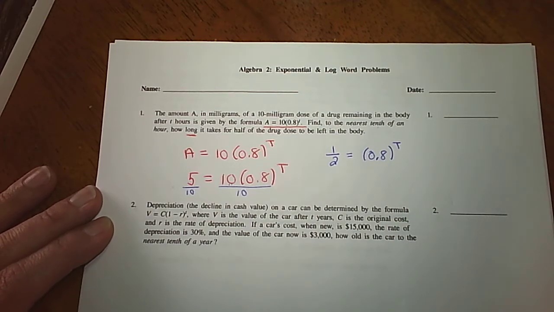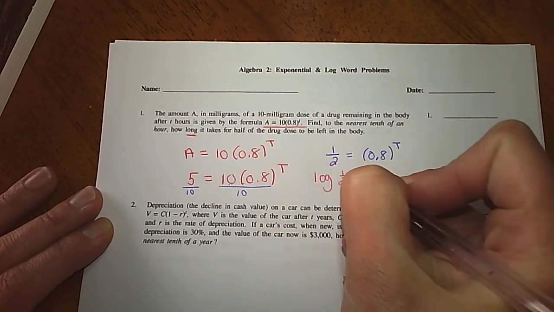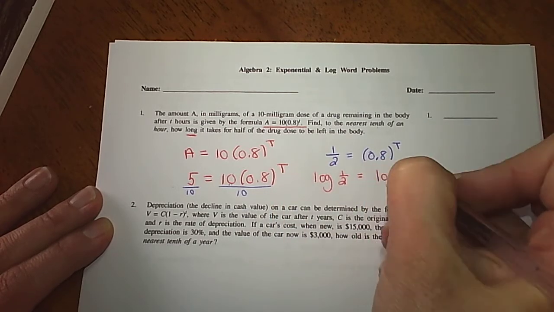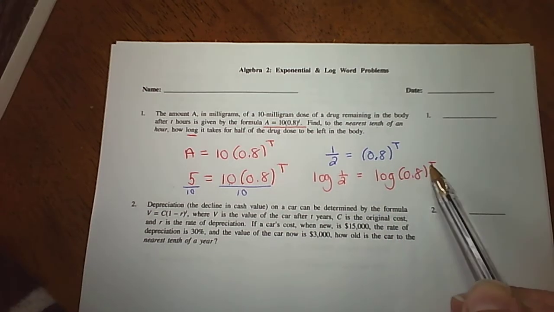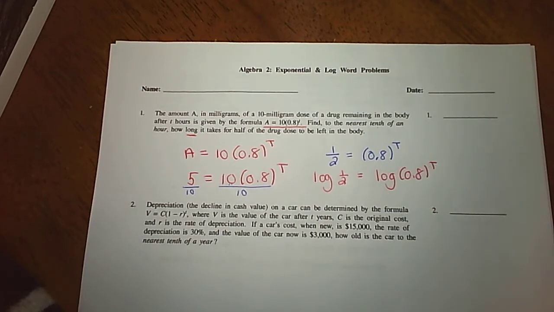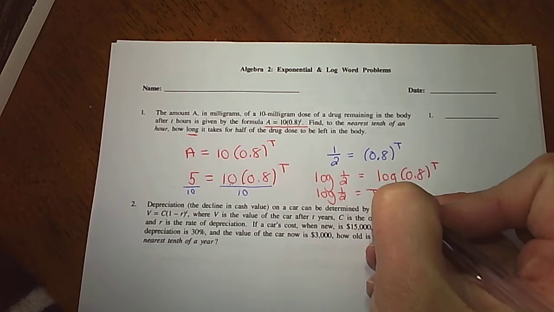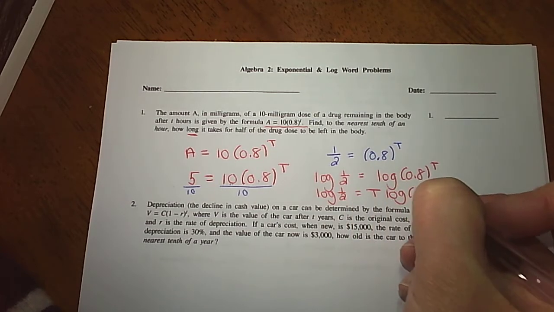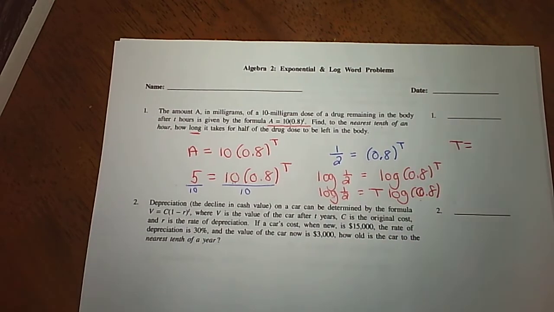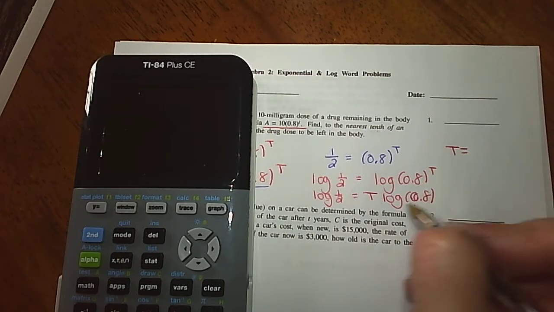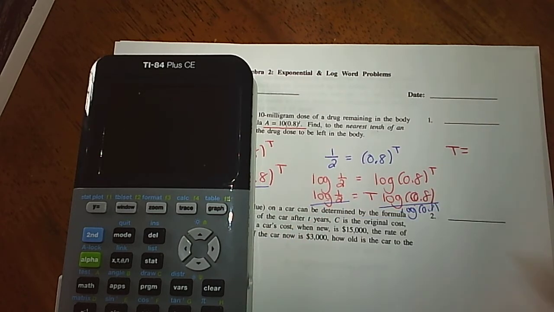Now I can log it. I'm going to log both sides. So I get log 1/2 equals log 0.8 to the T. And where does my exponent want to fall? In front. So this becomes log 1/2 equals T log 0.8, and then divide over. What I'm going to do next is divide by log 0.8. I'll write down what I'm going to do.